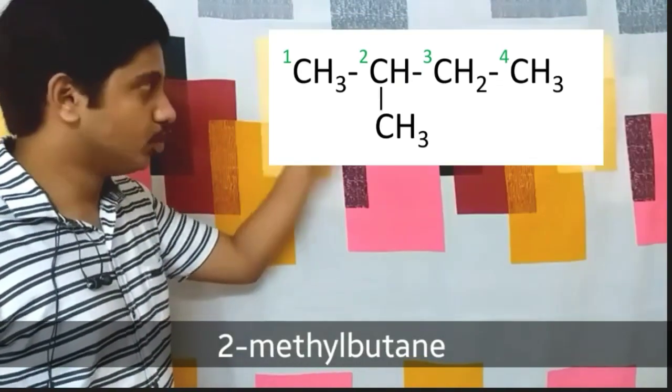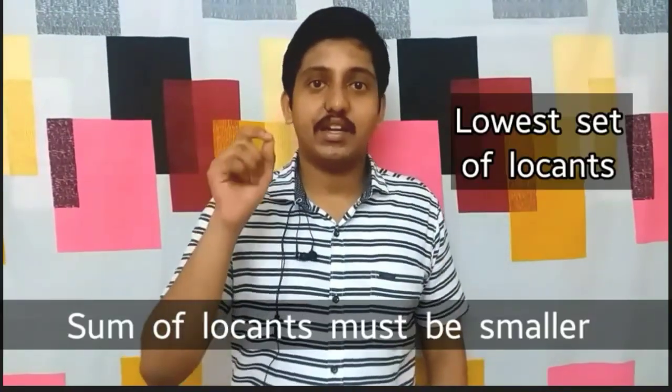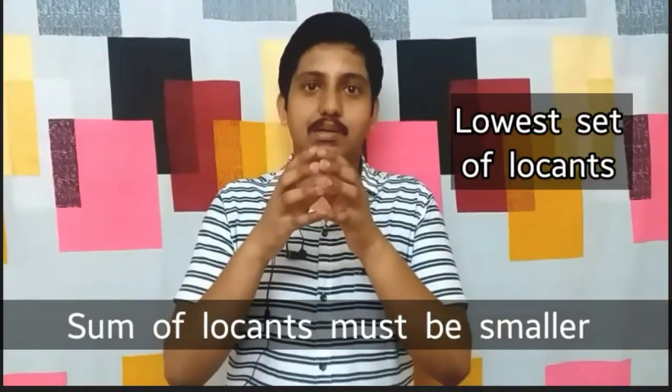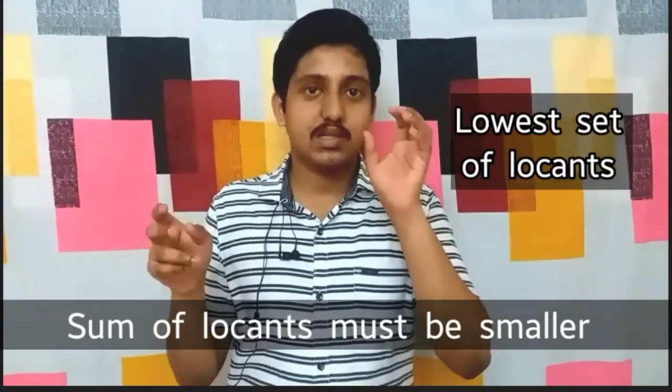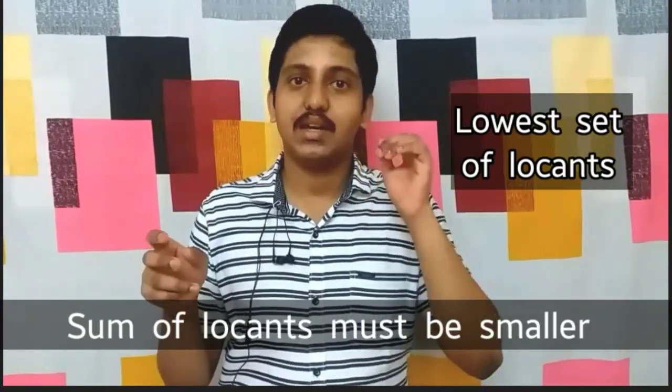That is 2-methylbutane. Now the tip here: if in an organic compound there are 2 branches, and these branches are counted from 2 different sides, they get 2 sets of numbering. Then we have to add the numbers, and whichever sum is smaller, we have to choose that one as the correct numbering.